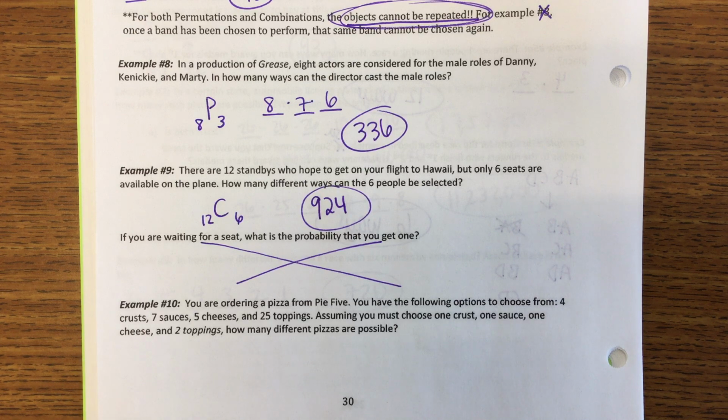Okay, let's see how we did on 10. You are ordering a pizza from Pie Five. You have the following options to choose from: 4 crusts, 7 sauces, 5 cheeses, 25 toppings. Assuming you must choose 1 crust, 1 sauce, 1 cheese, and 2 toppings, how many different pizzas are possible?